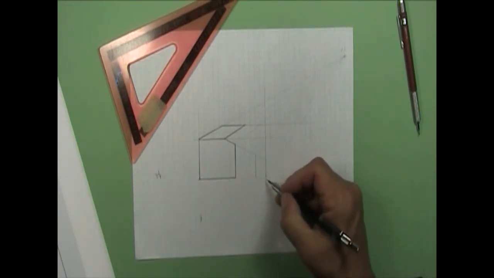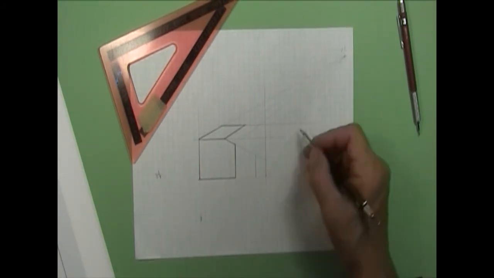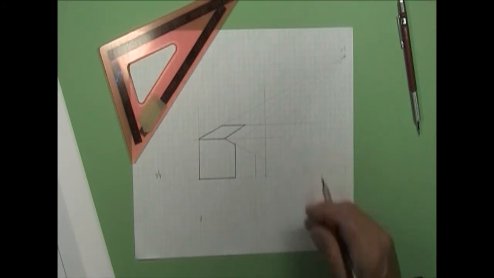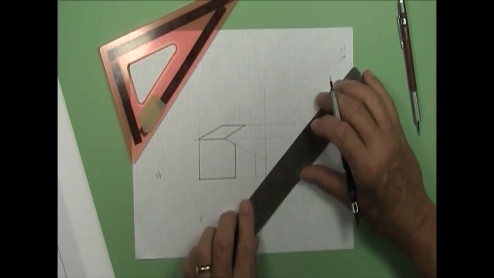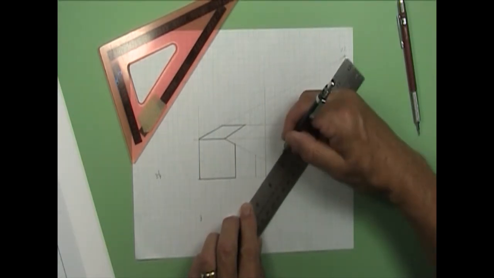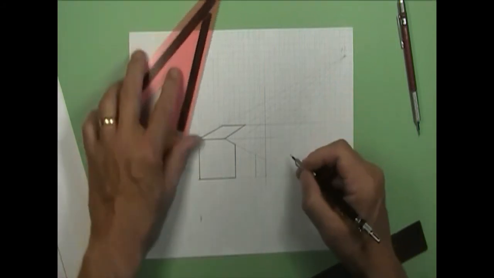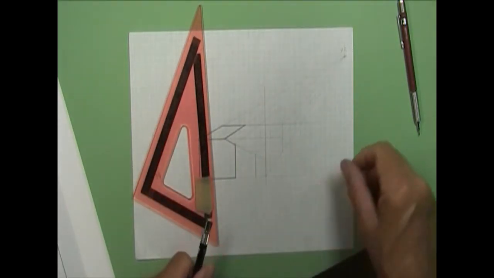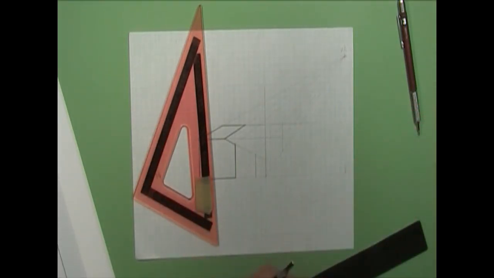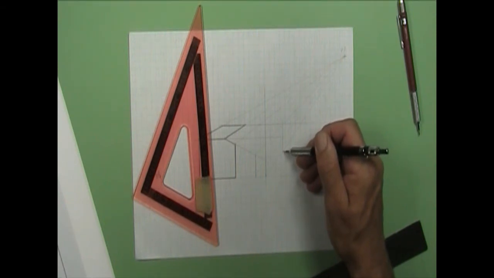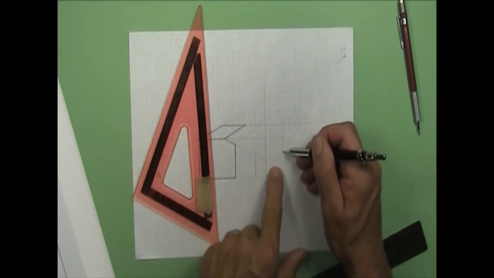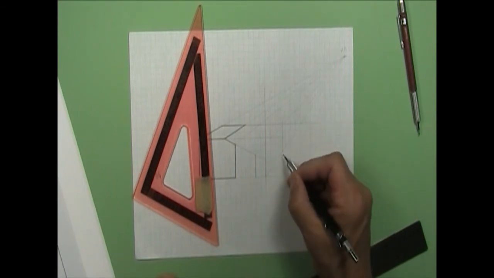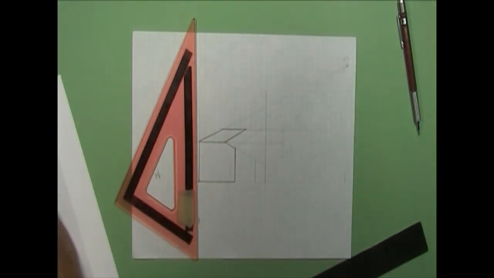Okay, so kind of got to do the same thing here. And so there is, that's the rear corner of the bottom portion. So I kind of need to know how far back to come this way. And that was three squares, 3/4 of an inch.